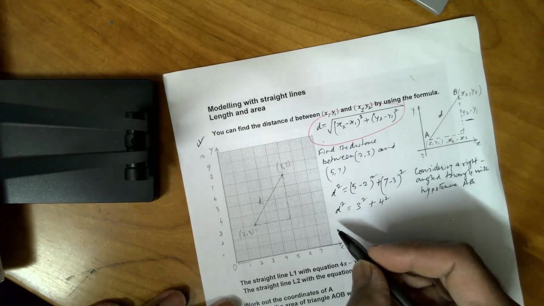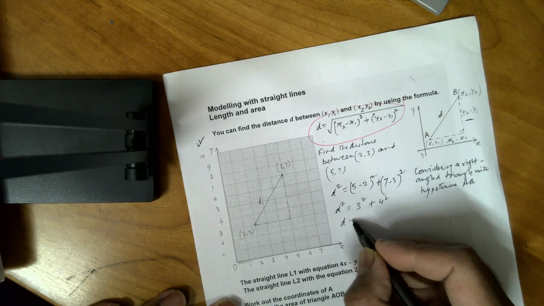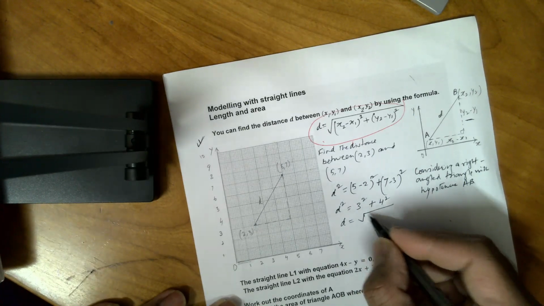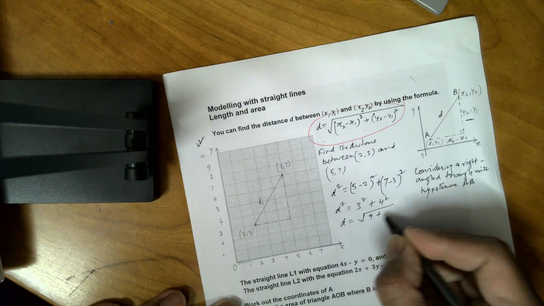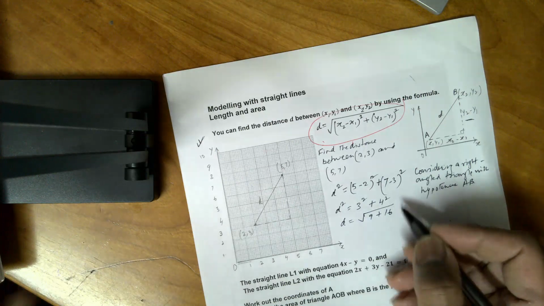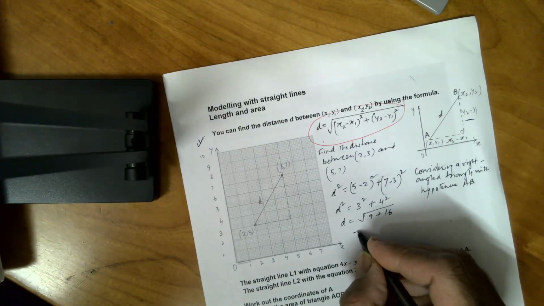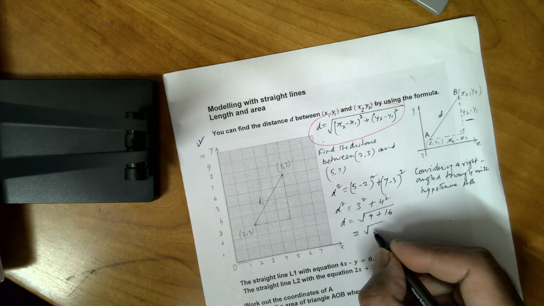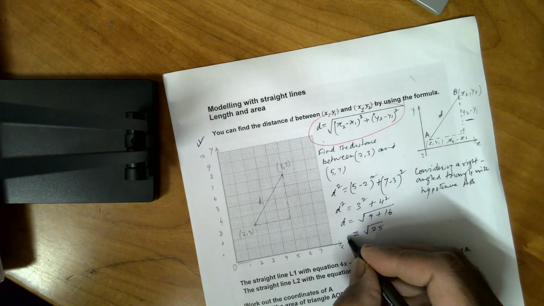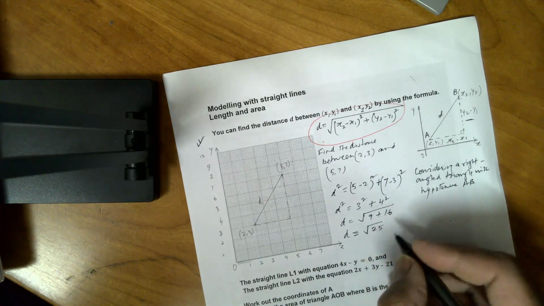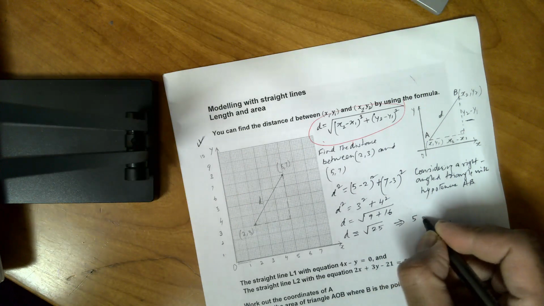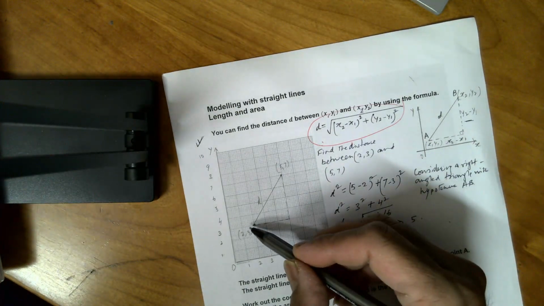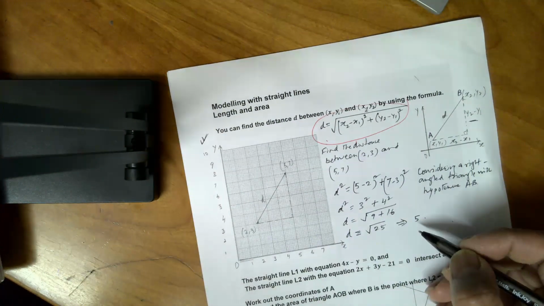And then you can say D is the square root of that, and that is equal to 5. So this D here is your 5 units.